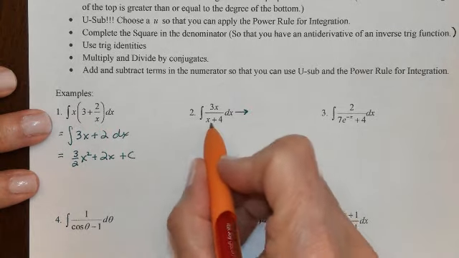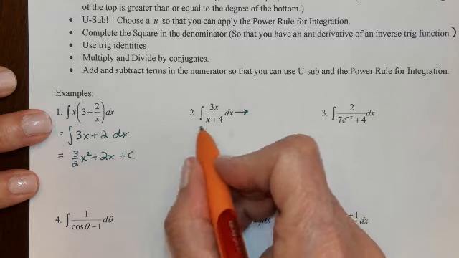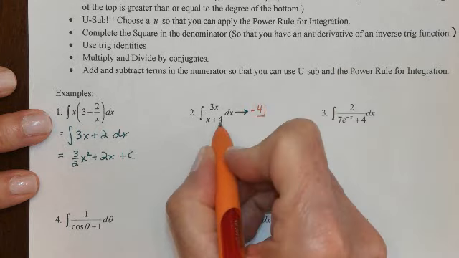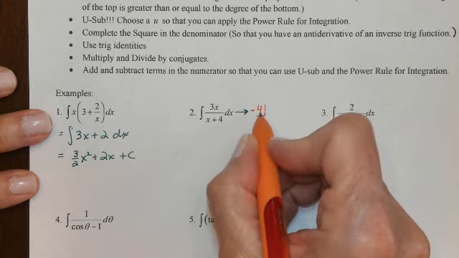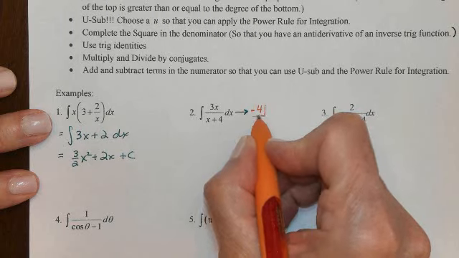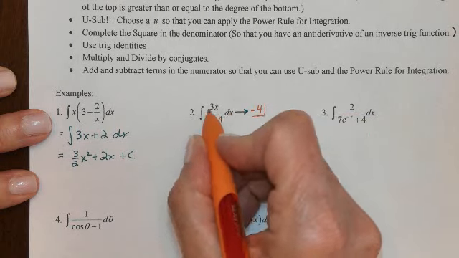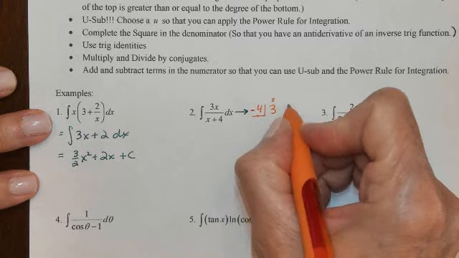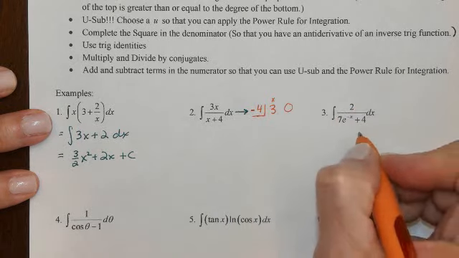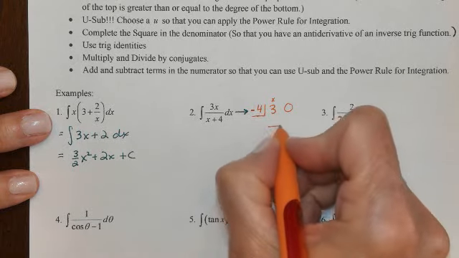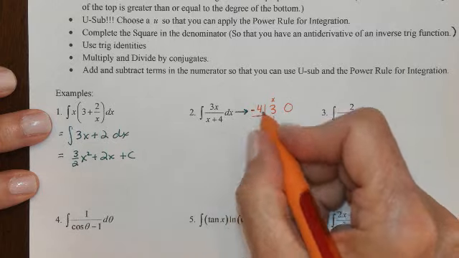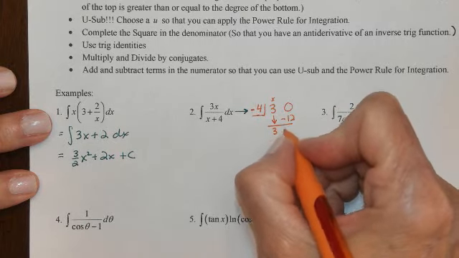In this case, I'm going to use synthetic division because I can. I will always use synthetic division if I can. So I put the opposite of 4 in the box, and then I put my coefficients along the top. I have a 3 from the x term, and I need a 0 for the constant term. Bring down your 3, multiply, and add.